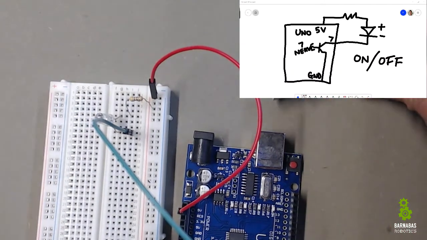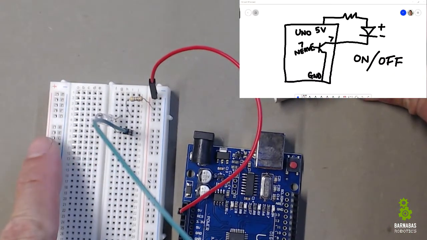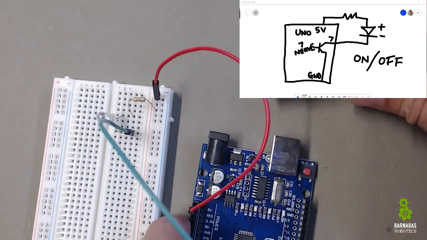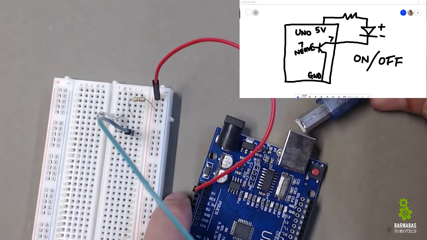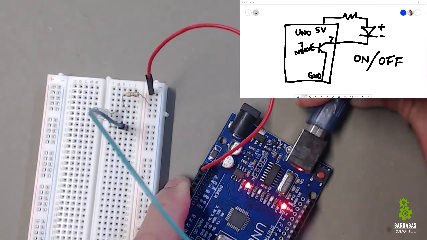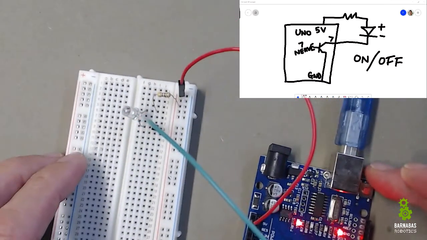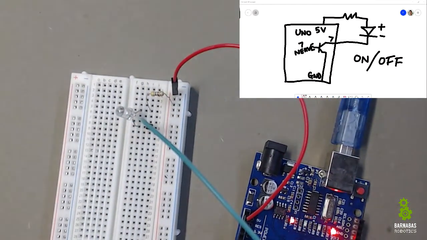All right. So now I'm going to plug it in. This light should not turn on because we have to write some code first. Okay, it did not turn on. That's good. All right. So, the next step, let us do some code.